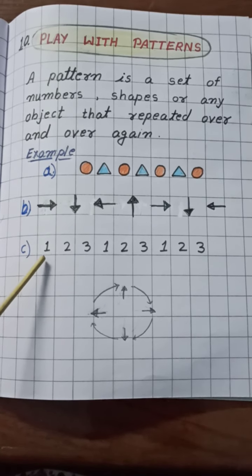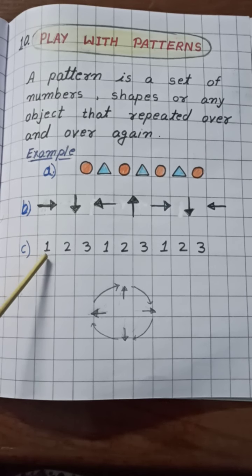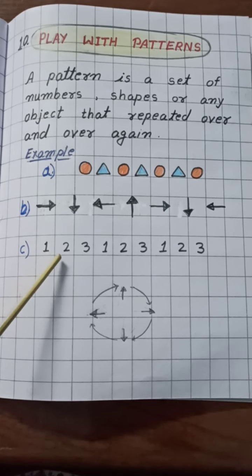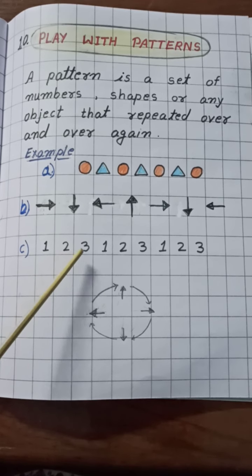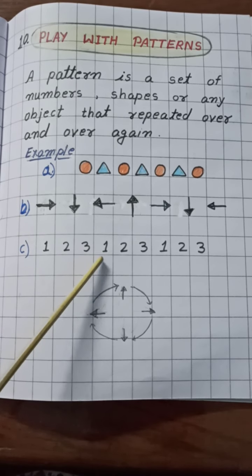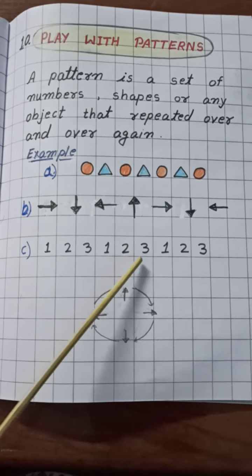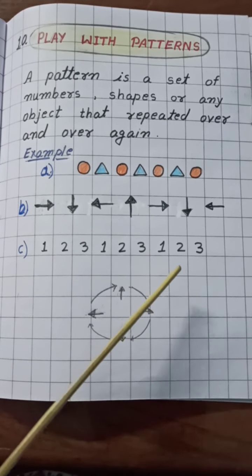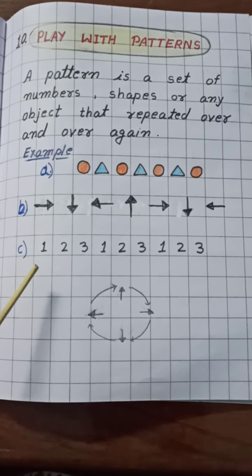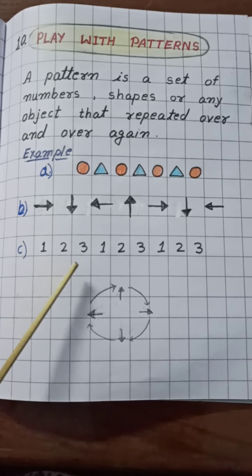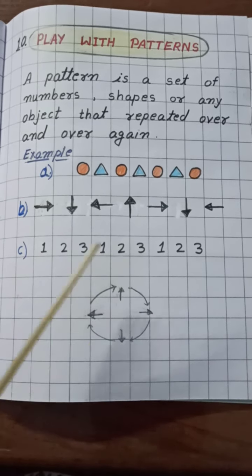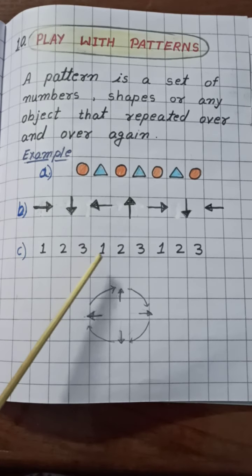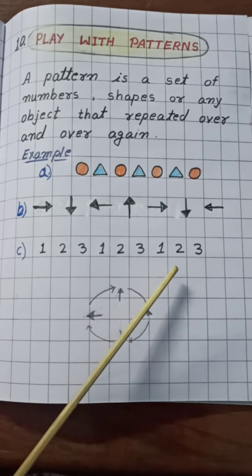Now example C, here some numbers are shown: 1, 2, 3. Then again 1, 2, 3. Then again 1, 2, 3. So what did you observe, children, here? Three numbers are repeating again and again: 1, 2, 3, then again 1, 2, 3.